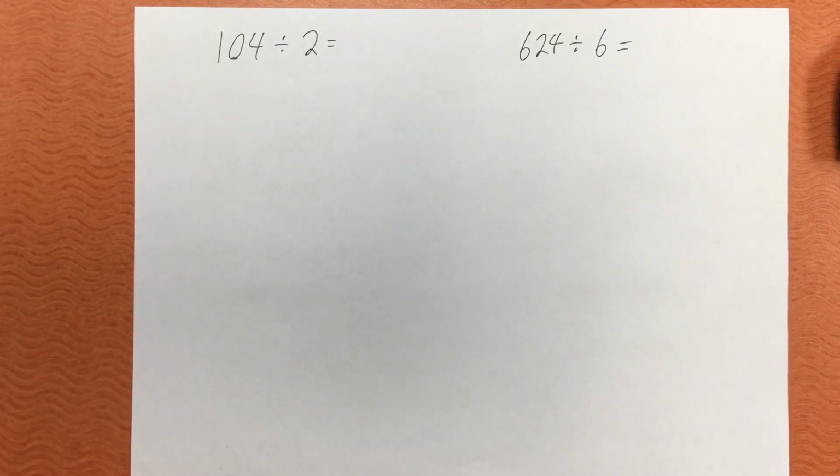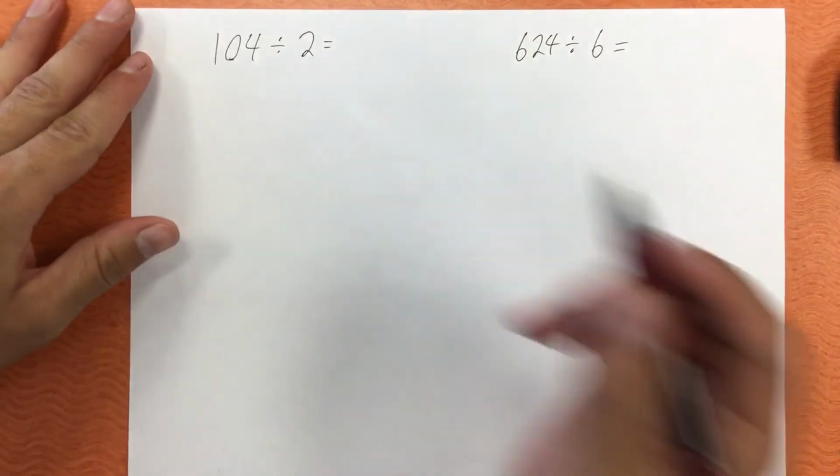Today we're going to work on whole number division. This is, again, something I know you've done before, but we're going to do a little review about it in case some of you guys did different methods or had trouble with it, because I know division's tough. So let's start with this problem over here.